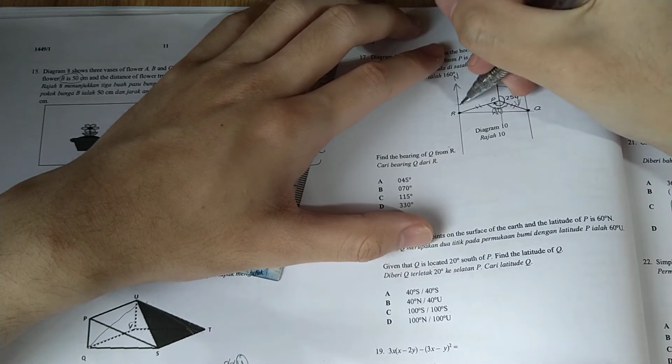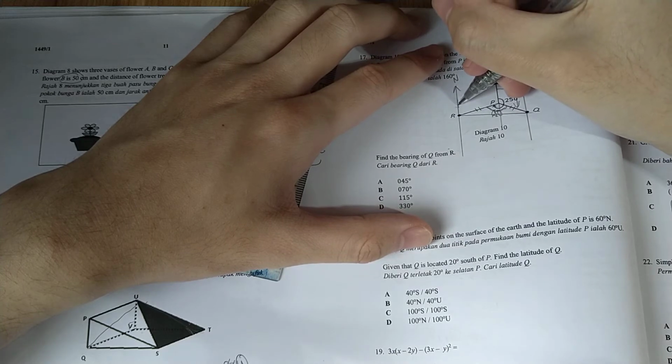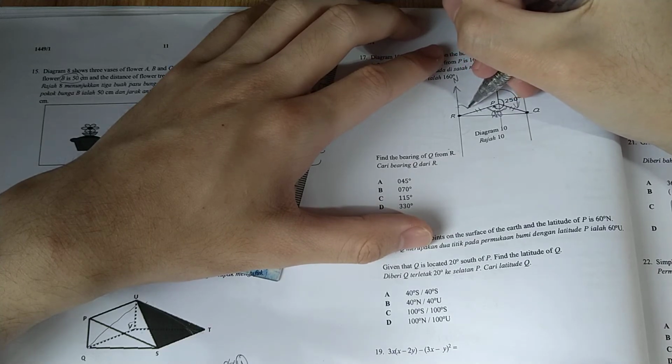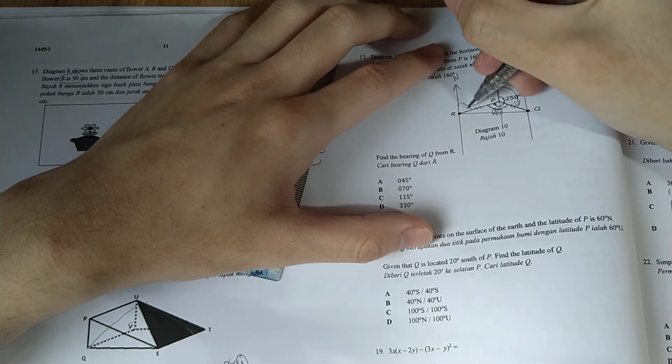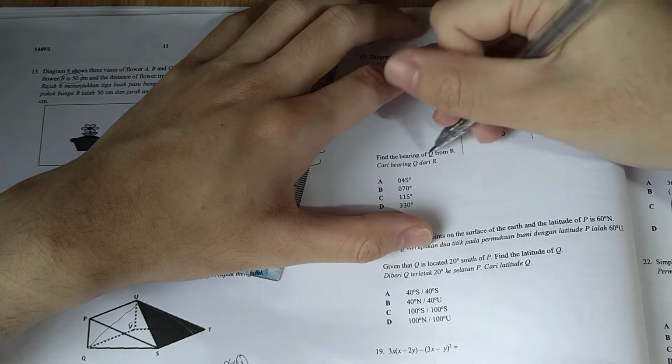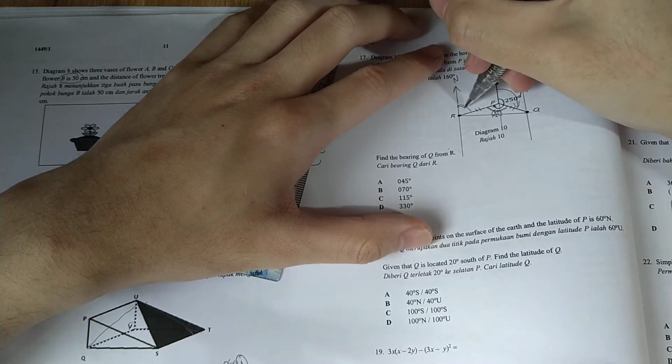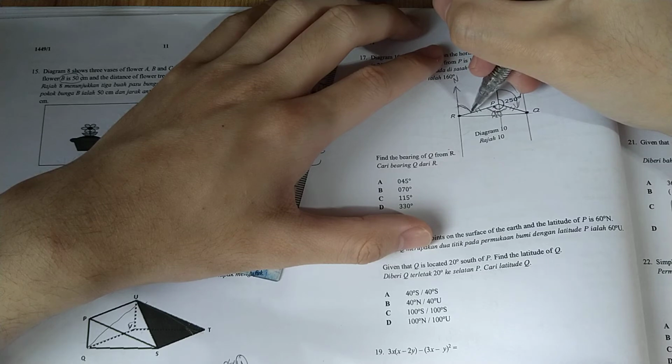Sorry, pusing. You have to start from north and then you have to pusing clockwise. Maksudnya you pusing like this. Okay, but you don't stop here, tau. You don't stop here because they say Q from R means you have to pusing sampai jumpa Q. Ini P, so you have to pusing lagi. Macam ni sampai jumpa Q.